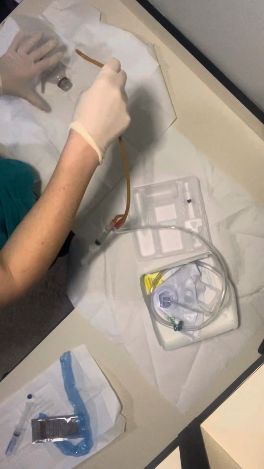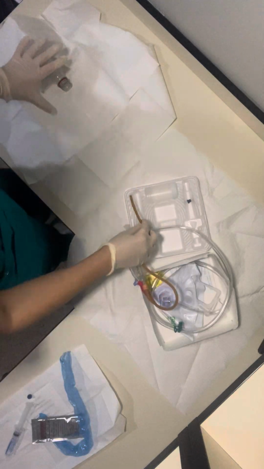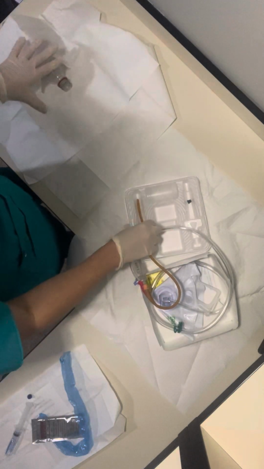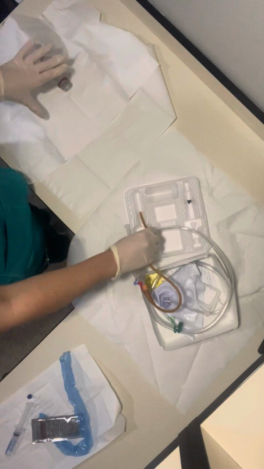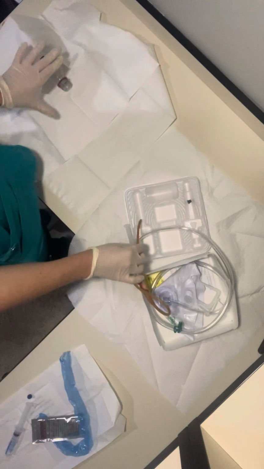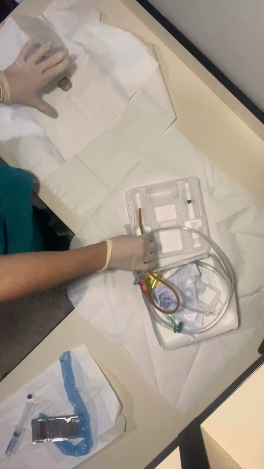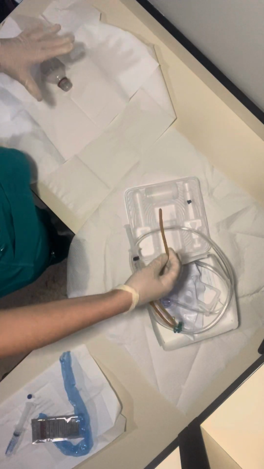And I wouldn't sneeze. I apologize. I don't know where that came from. But if I had to sneeze or thought I was going to sneeze, I would wear a mask just to ensure that I didn't contaminate my sterile field. So because I sneezed and didn't have a mask on, I would remove everything and start over.